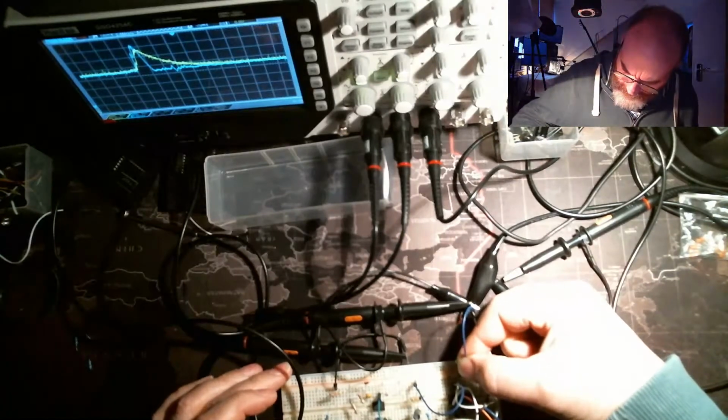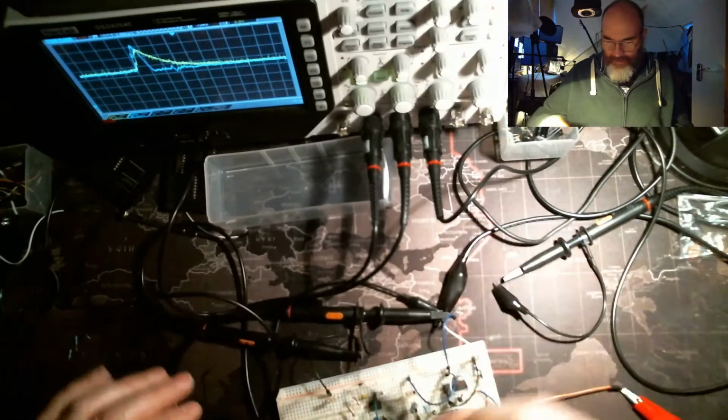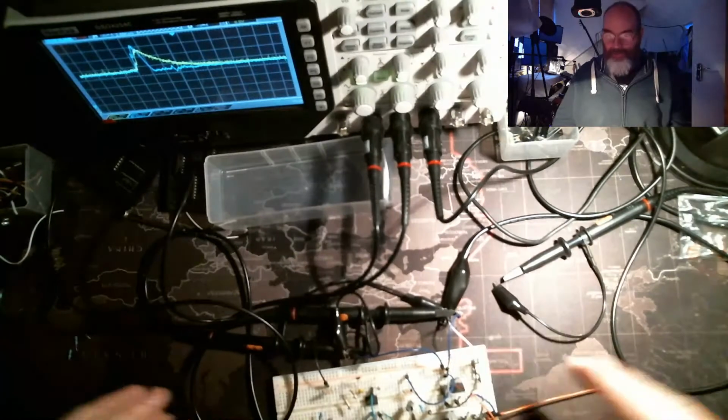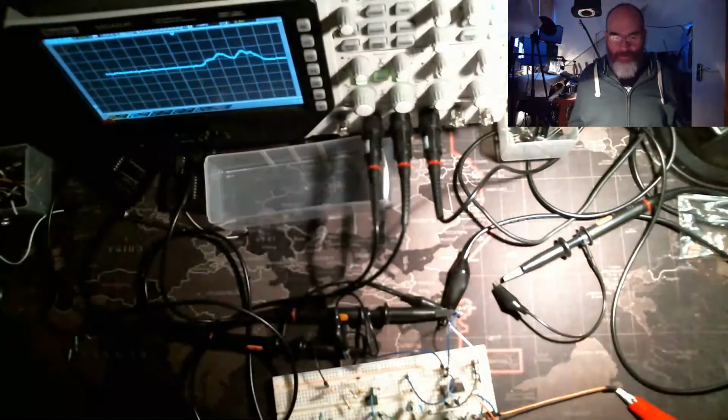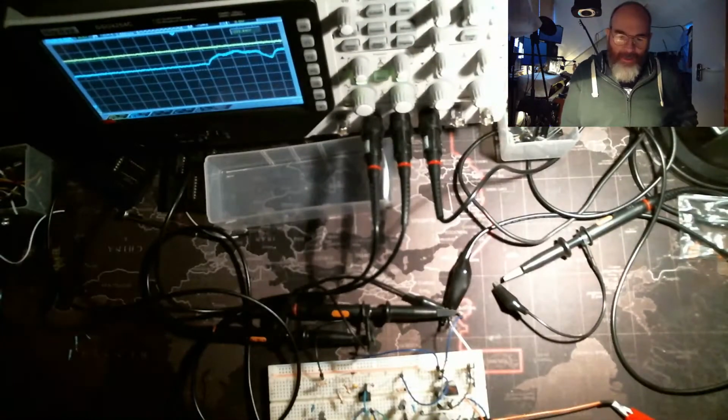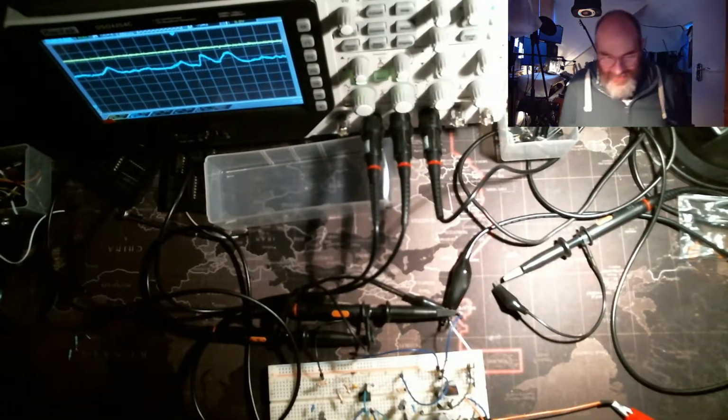So this is one of the inputs into the operational amplifier, and then this is the input into the other operational amplifier. Okay, well I've got a blue signal which seems to be working fine. Now what's happened to the yellow one? There's the yellow one. So again, now we've got complete disagreement between the two, which is quite annoying.